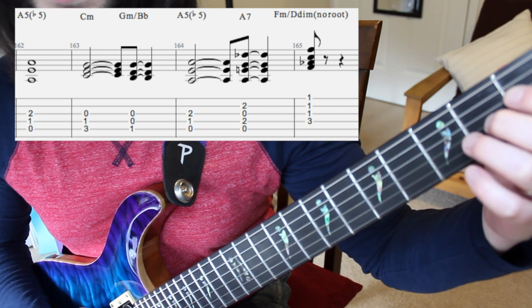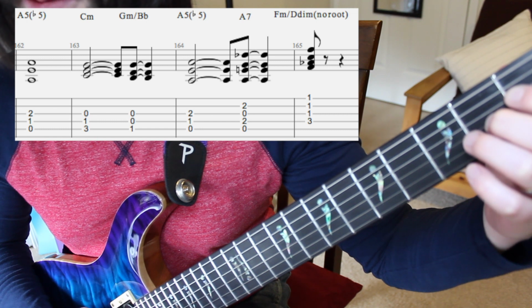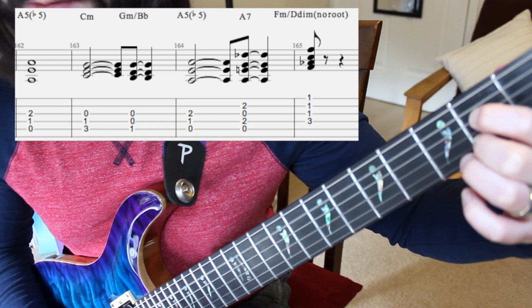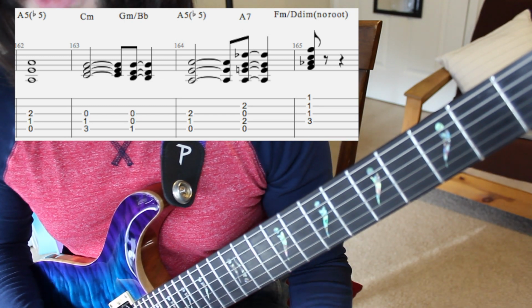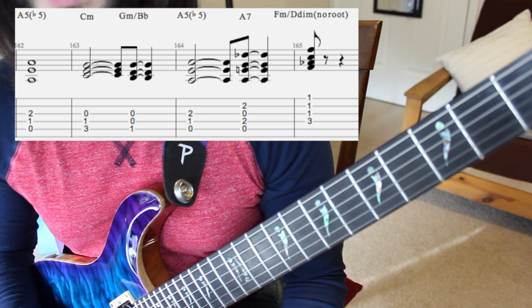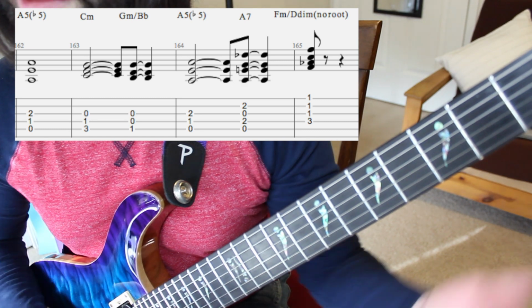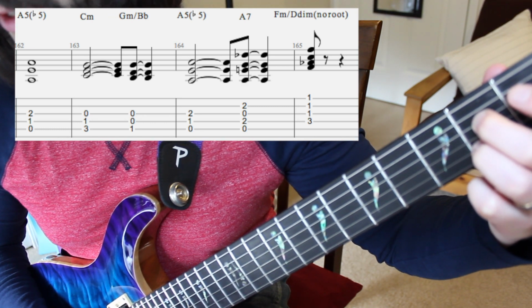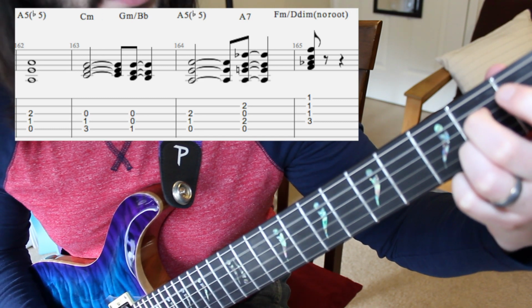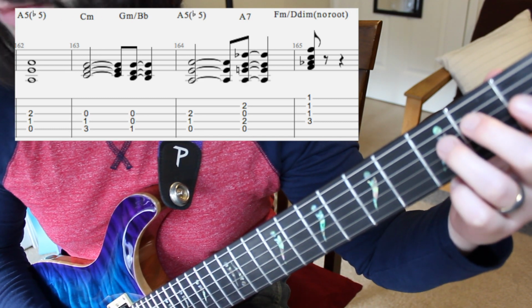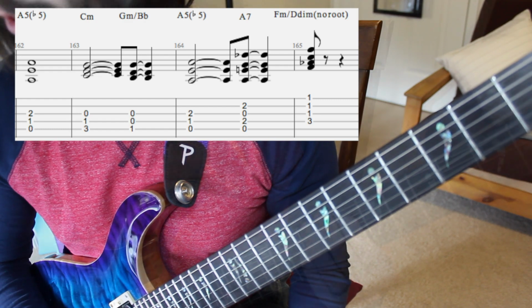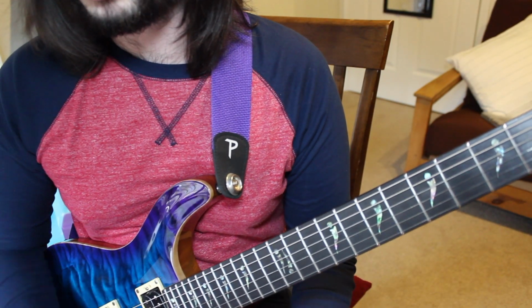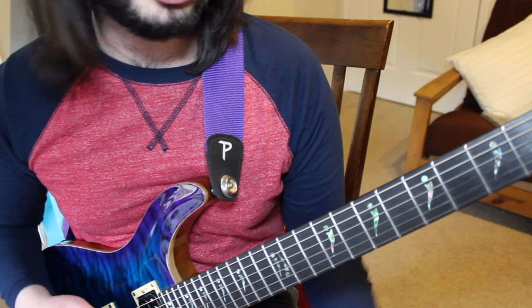From that A flat 5 diminished power chord, we go to A7. That's that kind of modal mixture, chord quality changing kind of concept going on. An A7 going to that D minor 7 flat 5, or an F minor, however you want to look at it. So we have those previous chord stabs from before going into the main C minor progression.